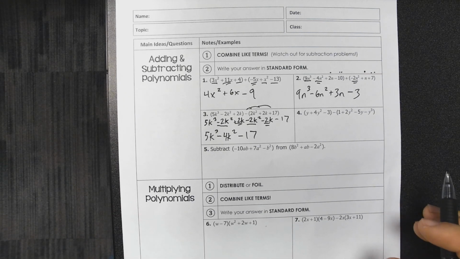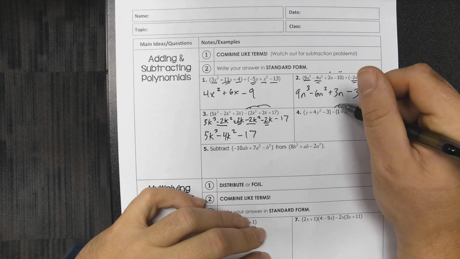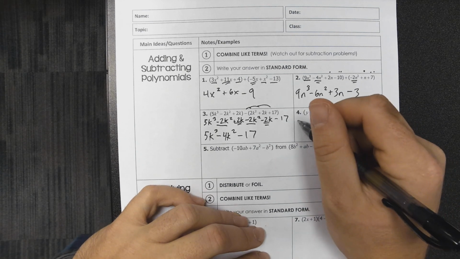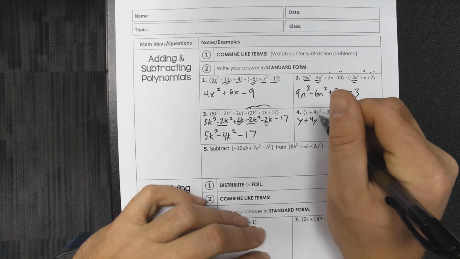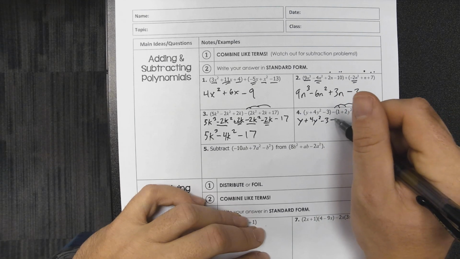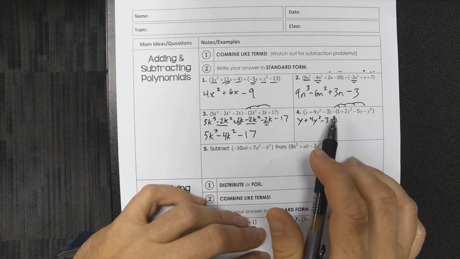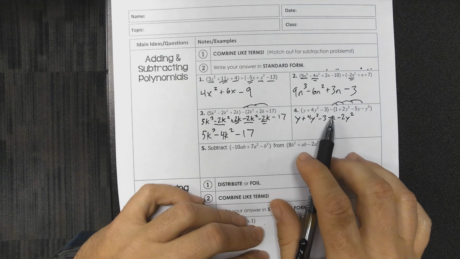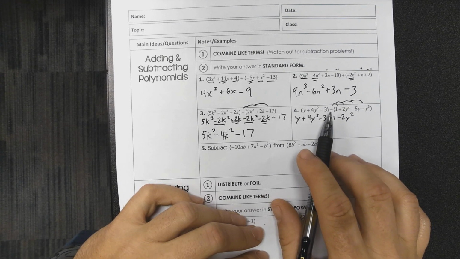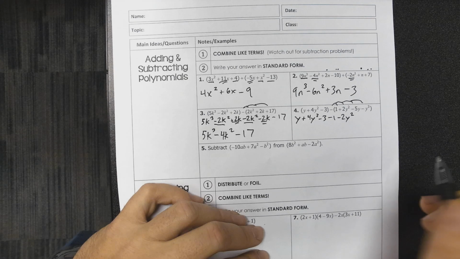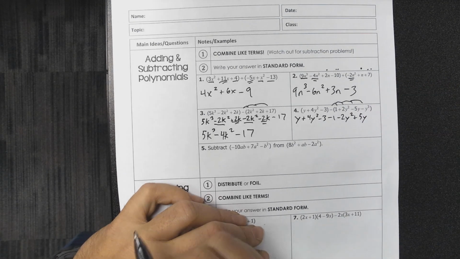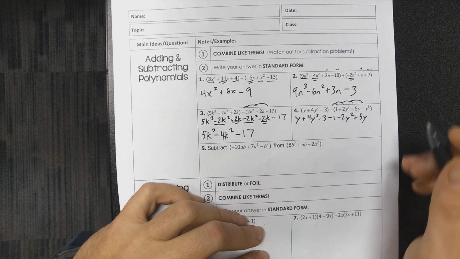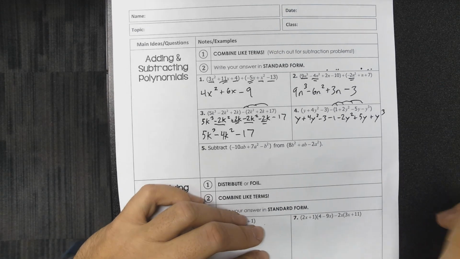Looking at the next one, it's another subtraction problem. So what I'm going to do is distribute that negative, as you can see right there. So I've got y plus 4y squared minus 3 minus 1. All right, distribute the negative to the first term. Distribute the negative to the second term. That'll be minus 2y squared. Distribute it again. And I really want y'all to pay attention here. I've got minus negative 5. Minus negative is the same thing as addition, so plus 5y. And then minus negative y cubed. Look very closely at that. Minus negative y cubed is going to be plus y cubed.